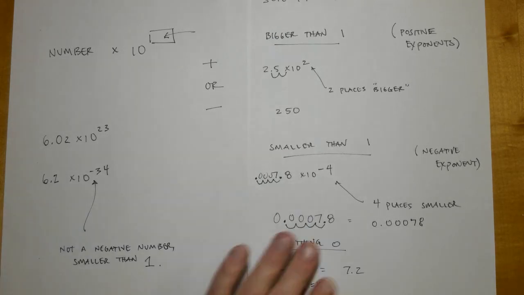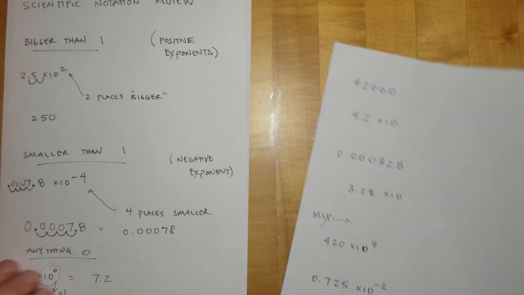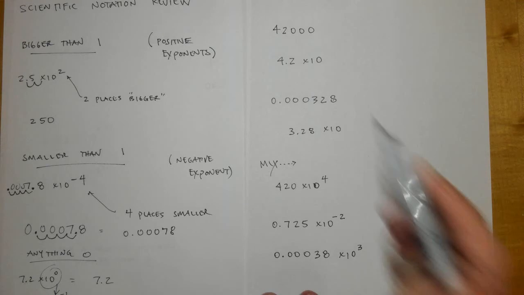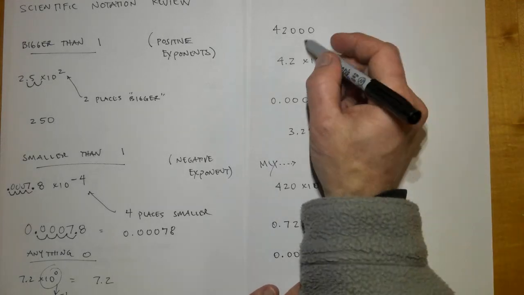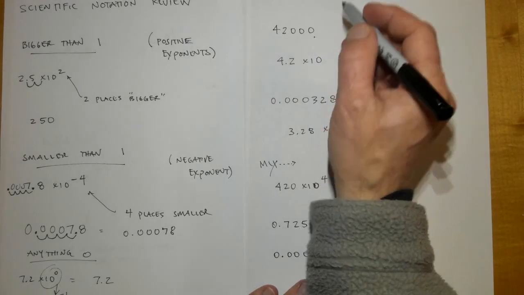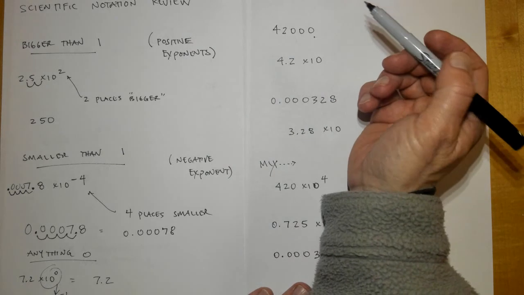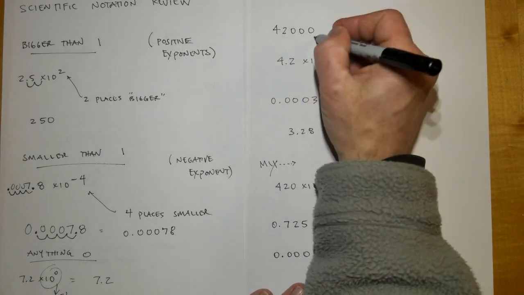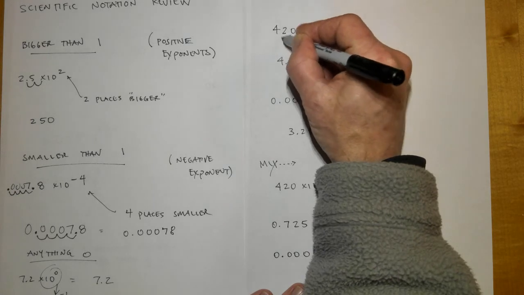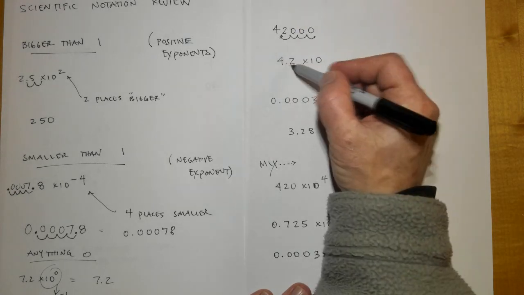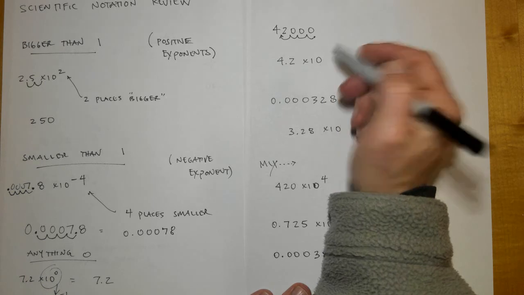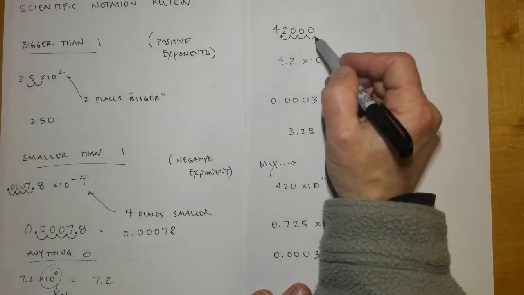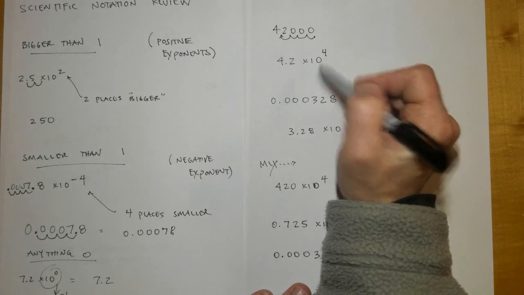All right, here's a few more examples just to keep you going on scientific notation review. You can write each of these down as we go. So this number is obviously larger than 1. And remember, the rule for scientific notation is to move the decimal so there's only one number in front of the decimal place. So 1, 2, 3, 4 places we'd have to move it. So it would be 4.2 times 10 to the number of places we move the decimal. So times 10 to the 4th. That would be going from standard notation to scientific notation.